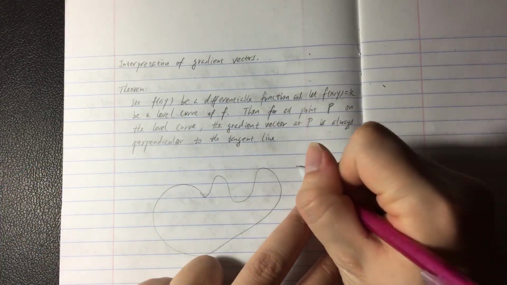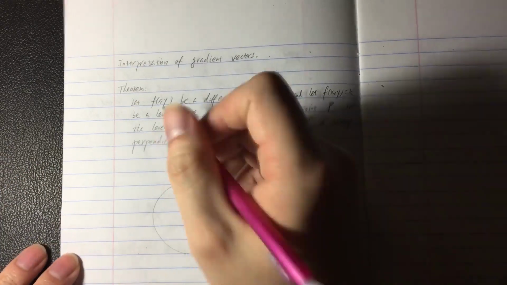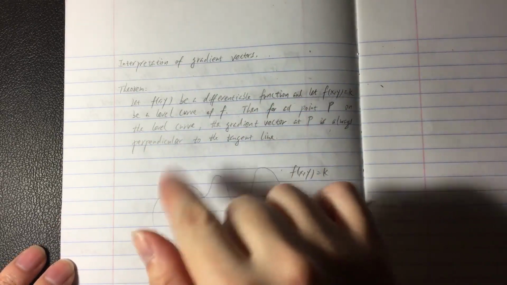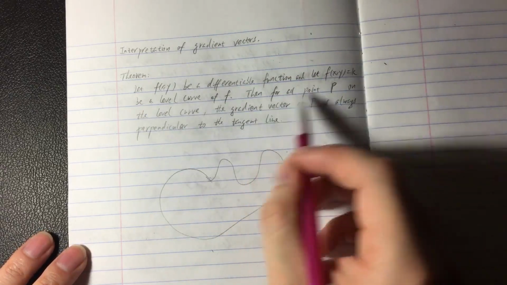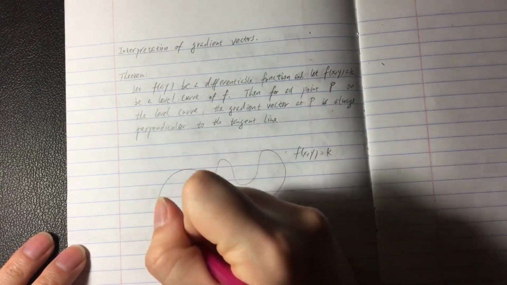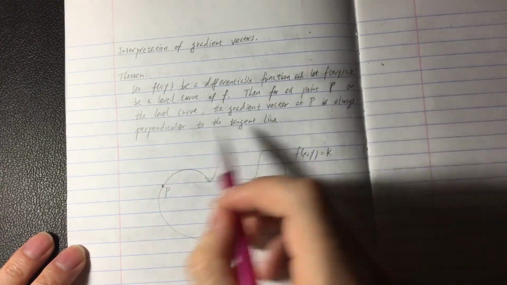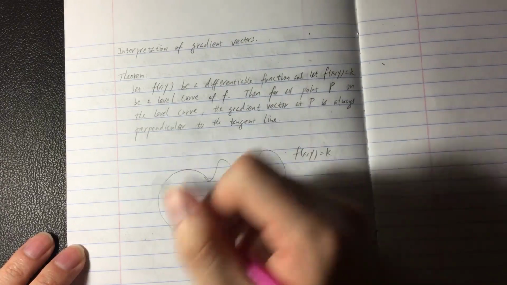Assume that's a level curve, f of x, y equal to k. Since f of x, y has a smooth surface, its level curve must be a smooth curve. The theorem says, for all points P on the level curve, the gradient vector at point P is always perpendicular to the tangent line.